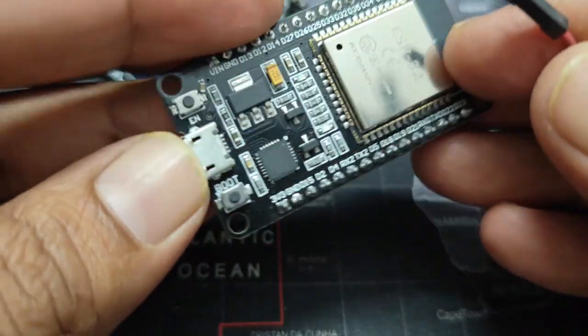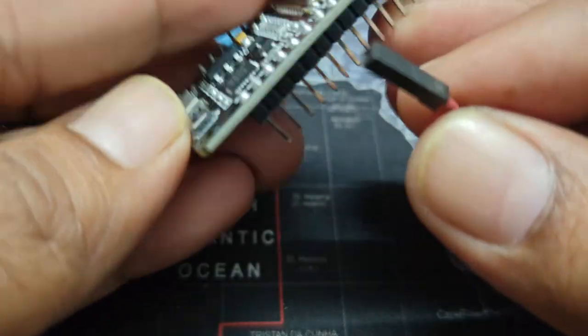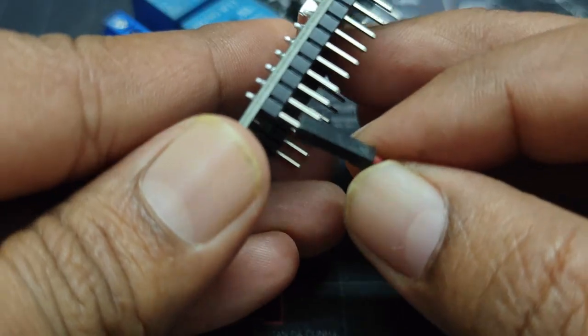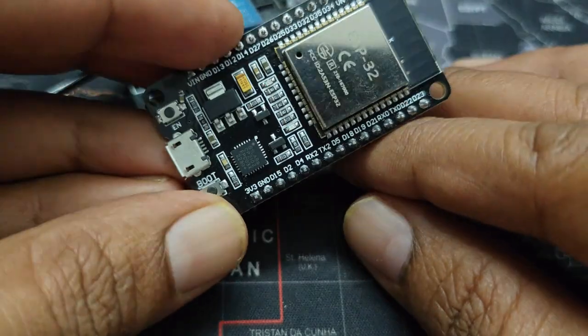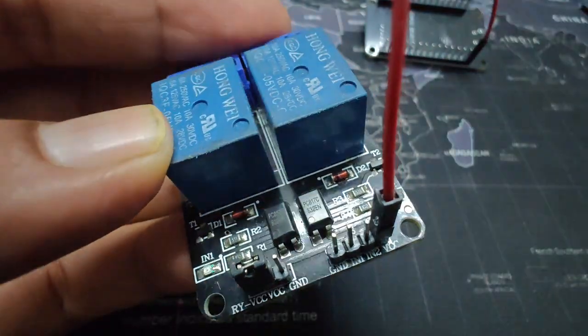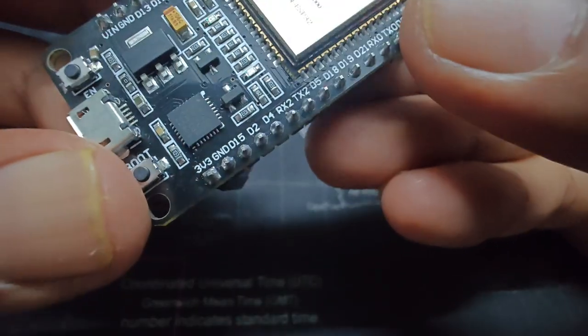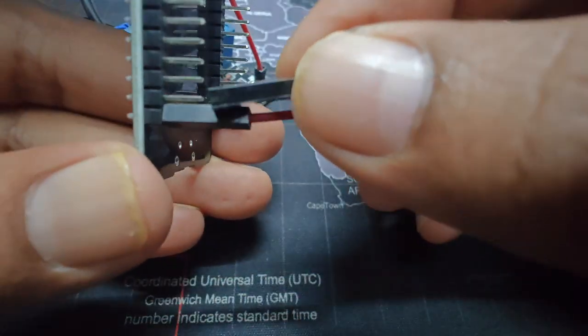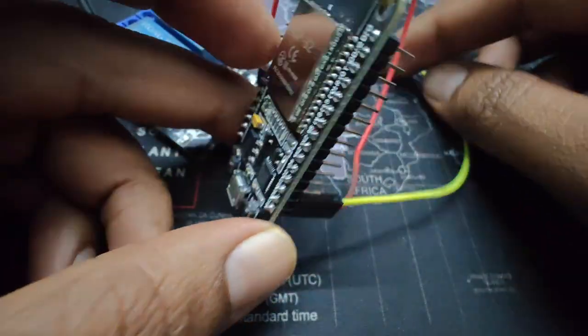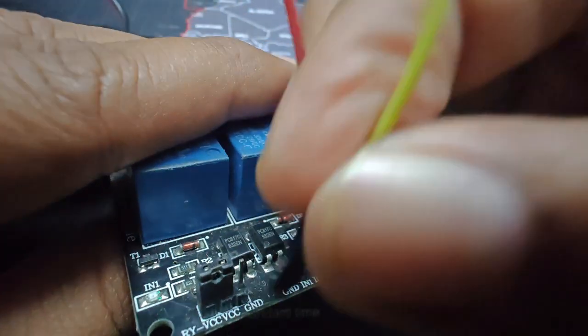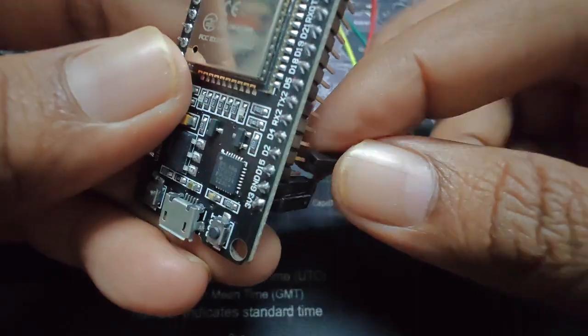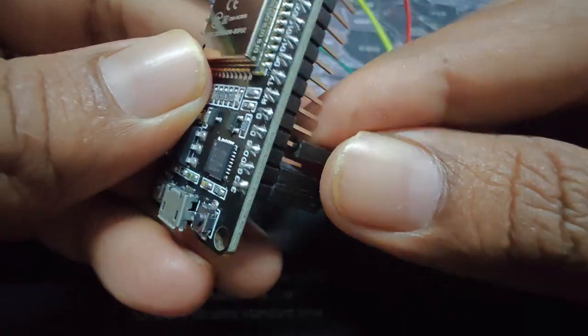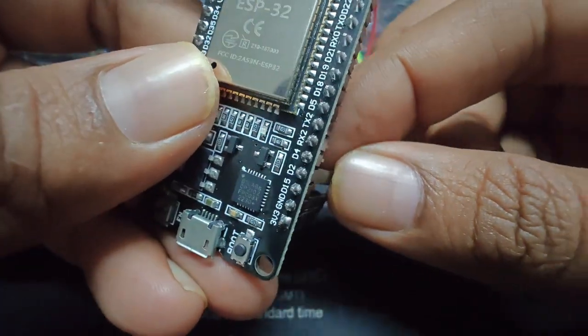Connect the 3.3V pin of the ESP32 to the VCC pin of the relay. Connect the ground pin of the ESP32 to the ground pin of the relay. Finally, connect D2 of the ESP32 to the IN1 pin of the relay.